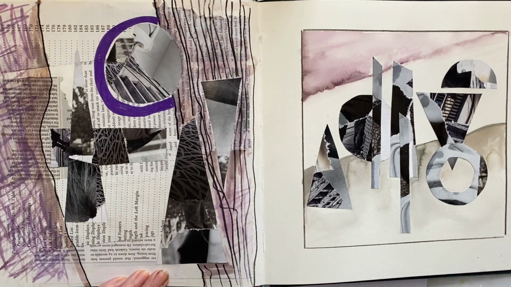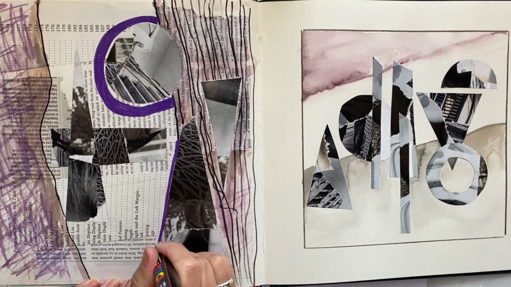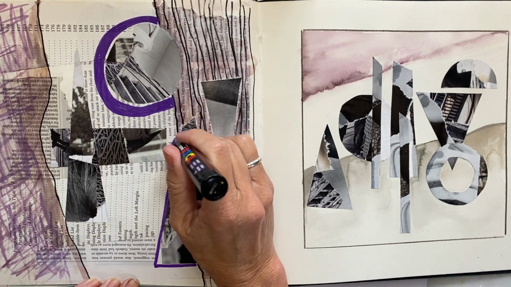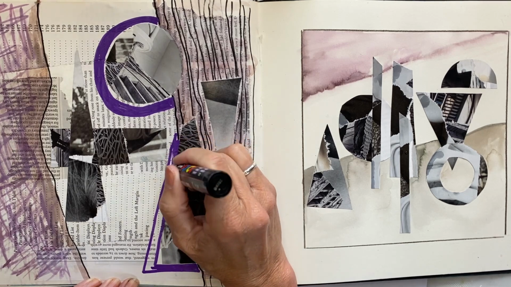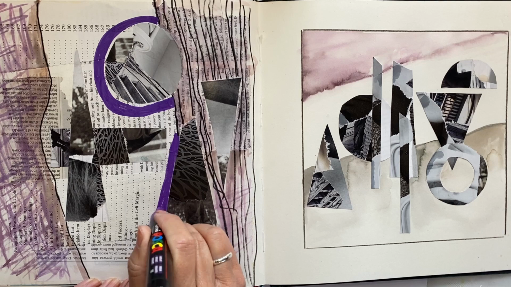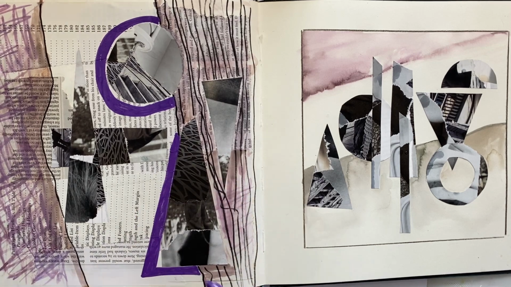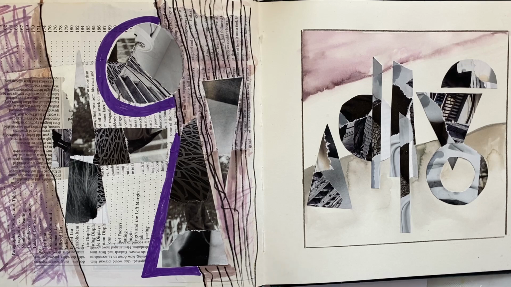Just round that circle, and let's just do another one round this bit of the triangle. Just again blocking that out. But if I was to do this exercise again using bright colours in the magazine, it would look completely different.